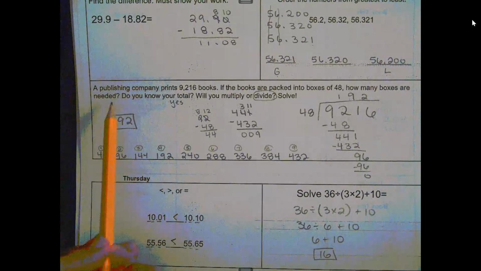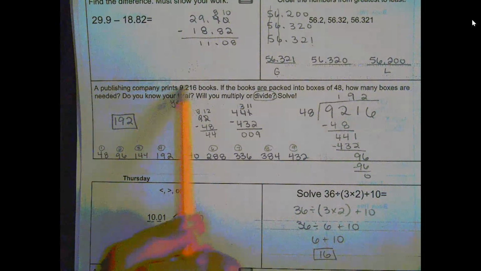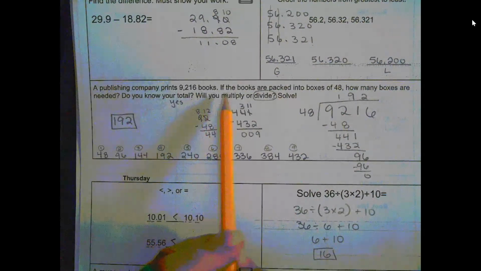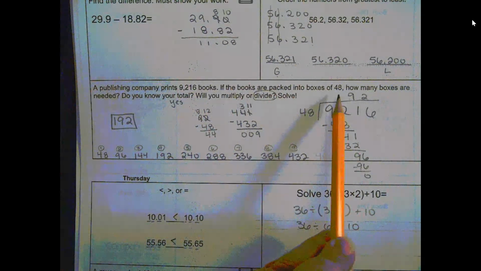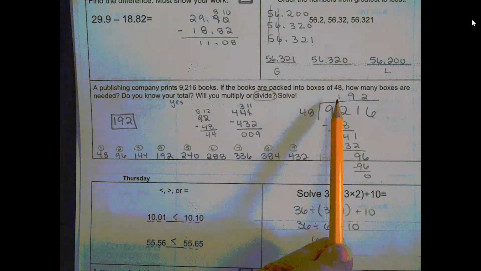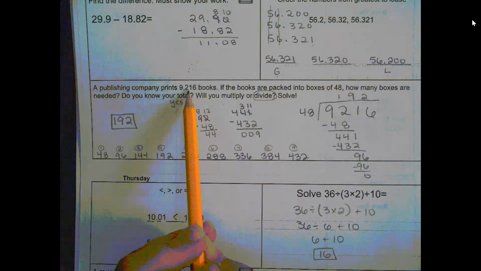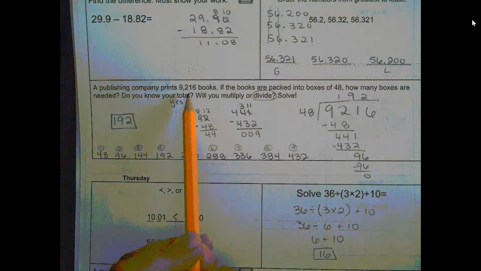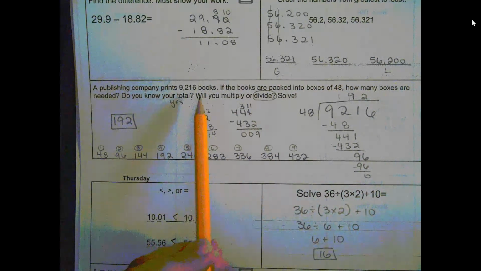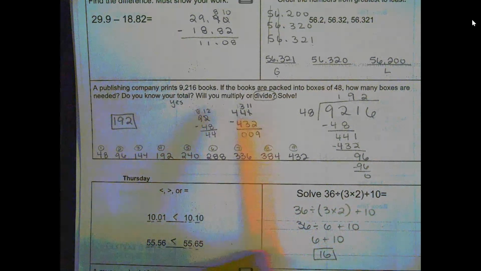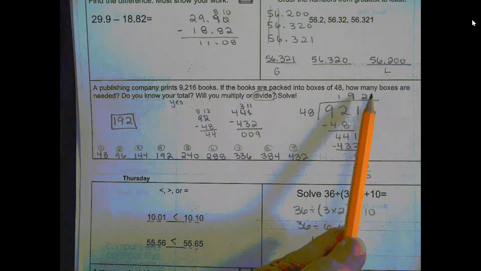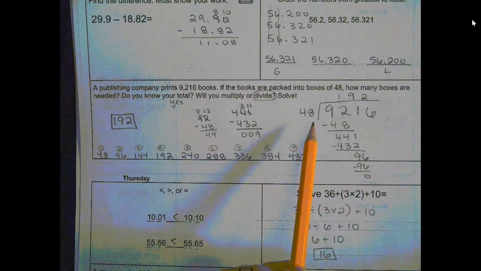Next one, we have a company, and they've printed this many total books. And then they're packed into boxes of 48. So one box has 48. So I'm going to remove 48 from my total. And then I've got another group of 48, I'm going to put that in a box. Another group of 48, put that in the box. And I'm trying to see how many boxes I'm able to do that with.